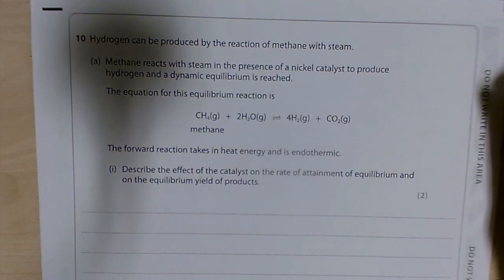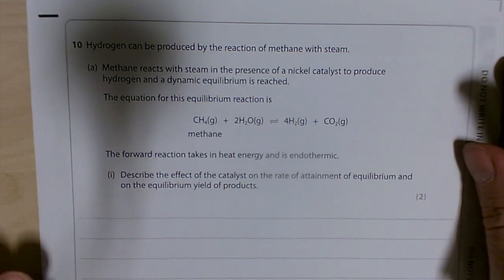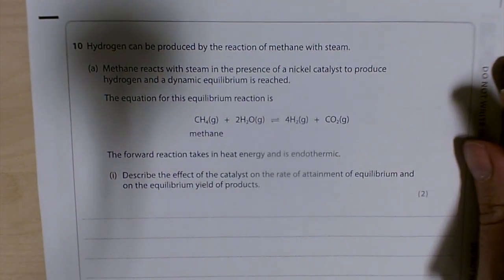Chemistry Higher Paper 2024, question 10. Okay, we've nearly got to the end of the paper. Well done for staying with me.